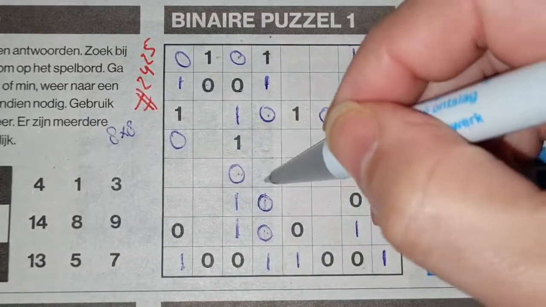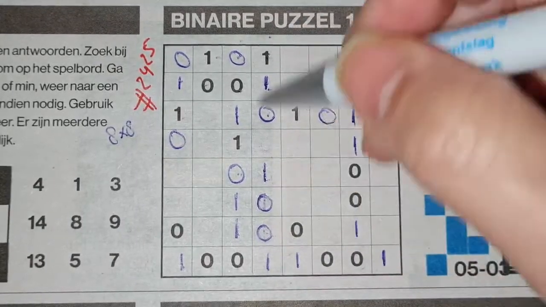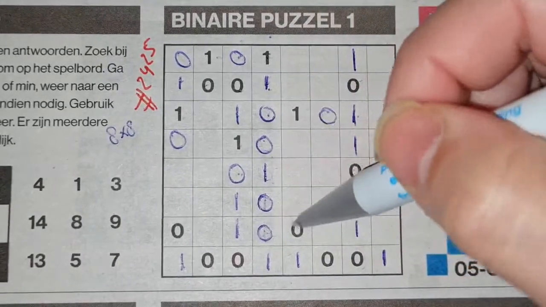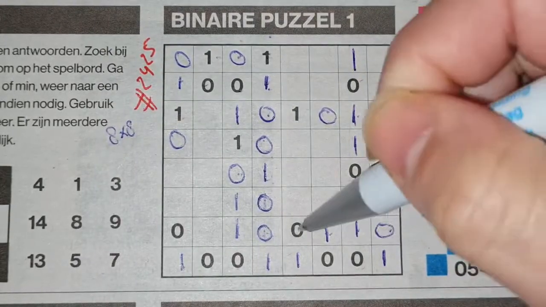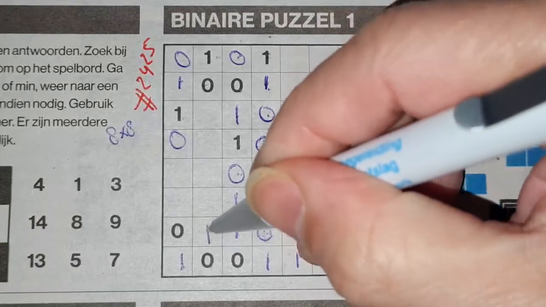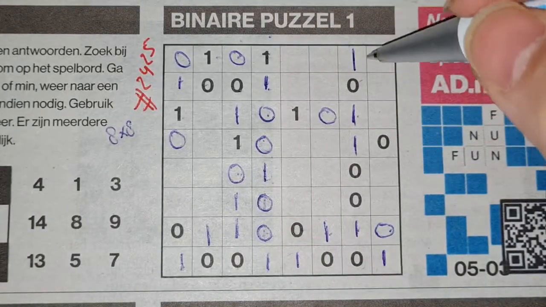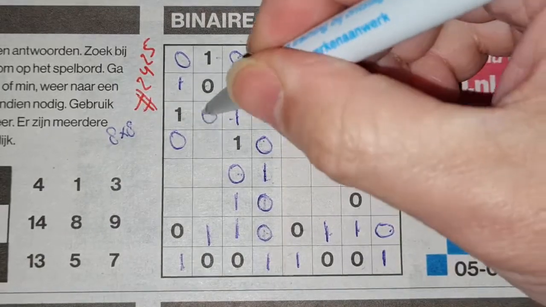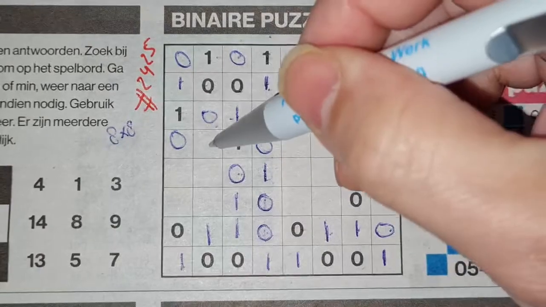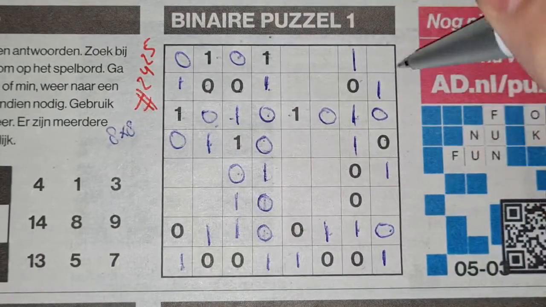Double 0, here 1, there 1. We have now 4 1s in this column, so the rest are 0s. Double 0, here 1, there 1. Double 1, here no, there no. 4 0s, so the rest are 1s. Alright. Then 4 1s, so the rest are 0s. Alright. Double 0, here 1, there 1. Double 0, here 1, there 1.